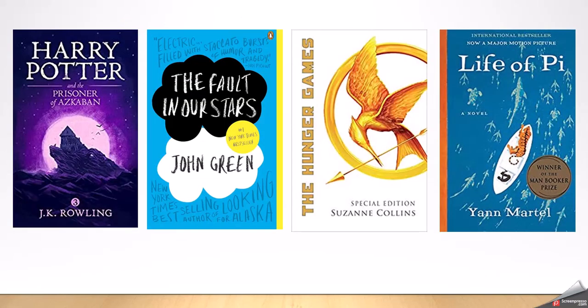And here are some examples. By book 3 in Harry Potter, we're right smack in YA. Fault in Our Stars by John Green. Again, there are some heavier themes there dealing with cancer and tragedy, and there is some sex there as well, not to spoil it for you guys. Hunger Games, as I mentioned, violence. Life of Pi is interesting because it's actually a book for adults, but it features a teenage protagonist. So in some ways, it's kind of a young adult book. It's, again, a crossover book, meaning it can be for adults or for teens.